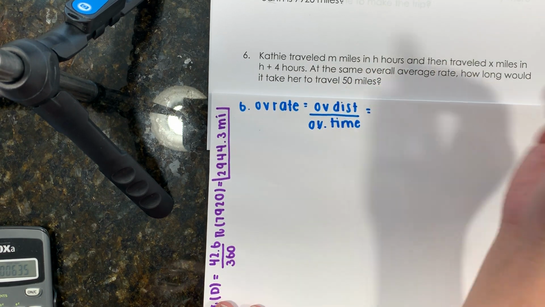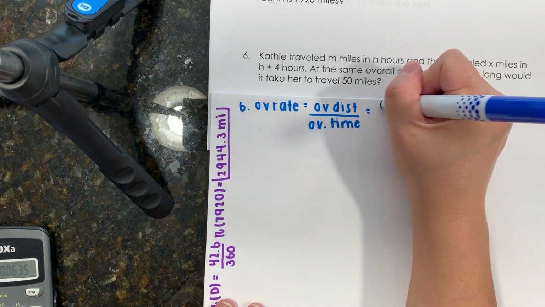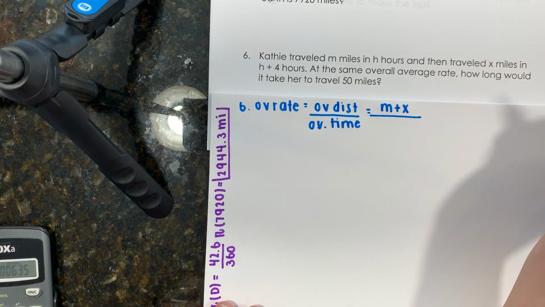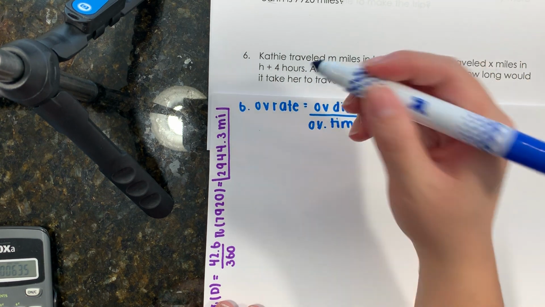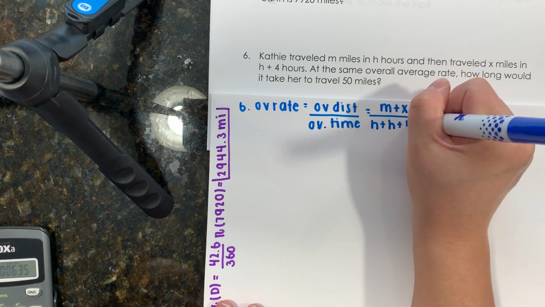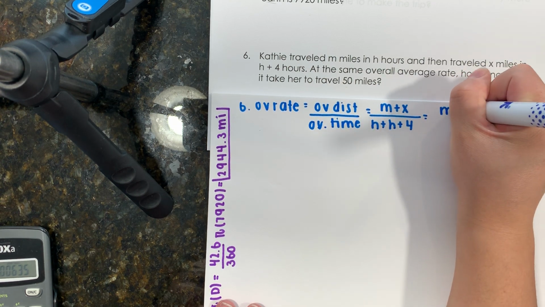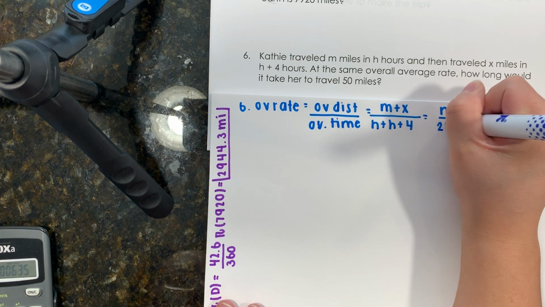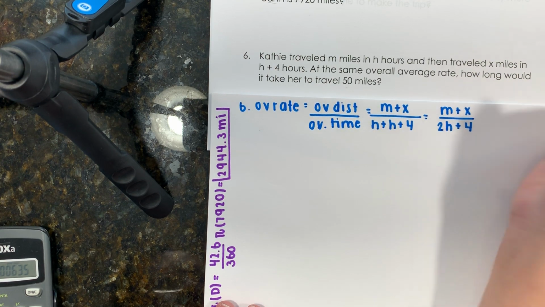So in this case, she traveled M miles, then X miles, that would be M plus X. And for her time, she traveled H hours and then H plus 4. So that would be 2H plus 4, giving me an overall rate of M plus X over 2H plus 4.